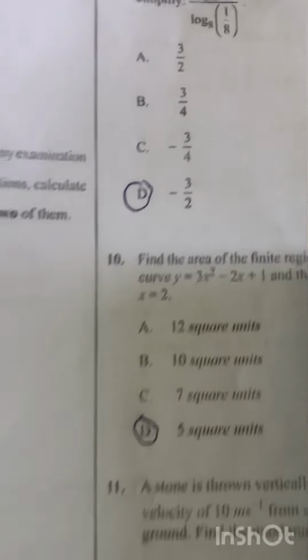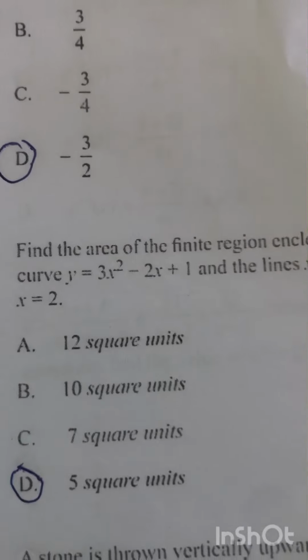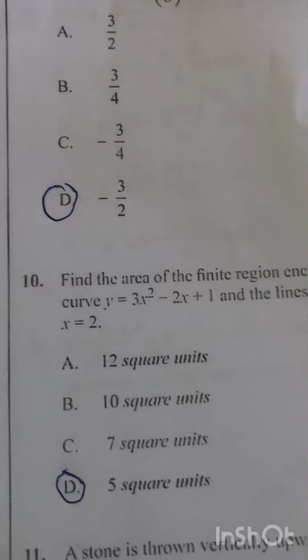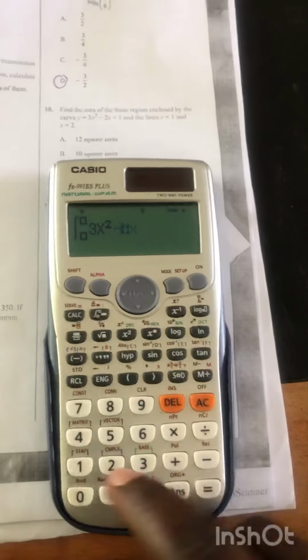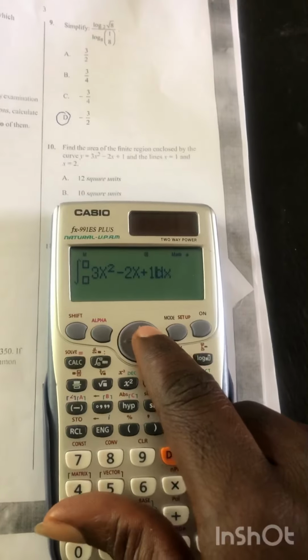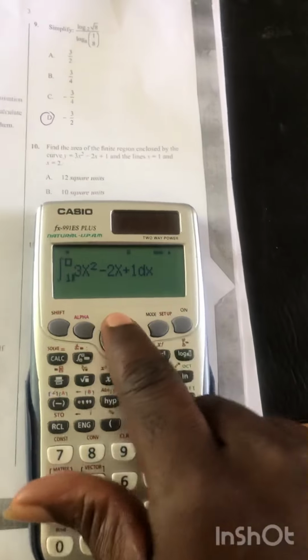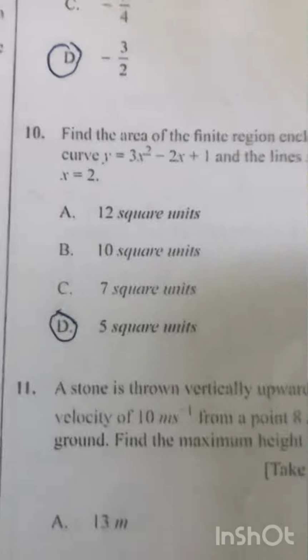I move on to question 10. Question 10 says find the area of the finite region enclosed by the curve, that's 3x squared minus 2x plus 1, and the lines x equals 1 and 2. So this is very simple. I just type my integration sign, then I put in the expression, that's 3 alpha x squared minus 2 alpha x plus 1. And I put in the value of my limit, which is 1 down, then 2 up. Then I press equal to get my answer, which is 5. So 5 is D, 5 square units.